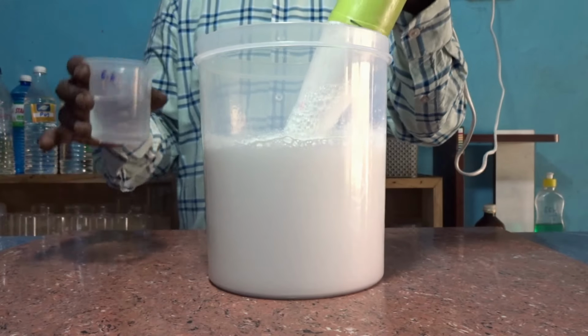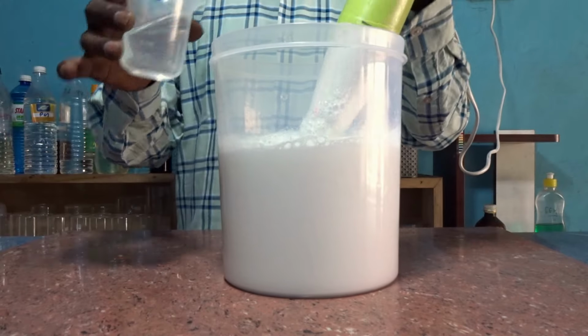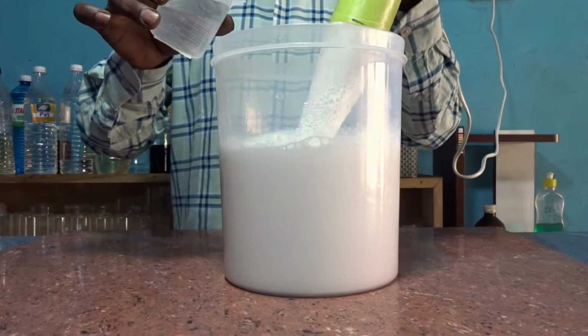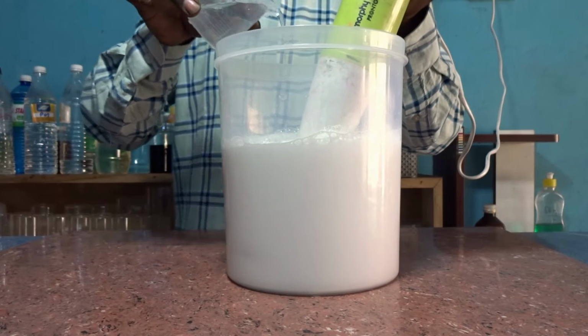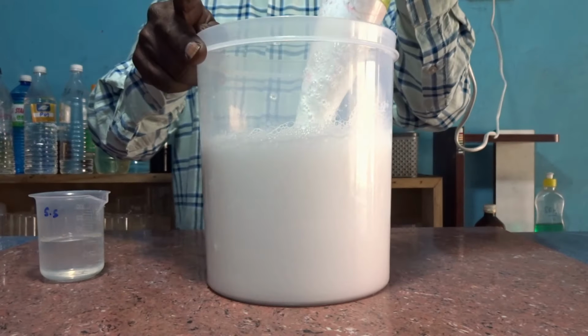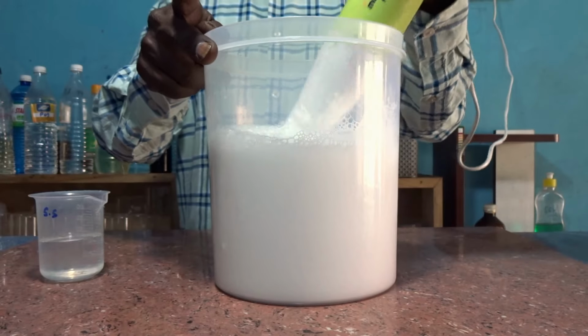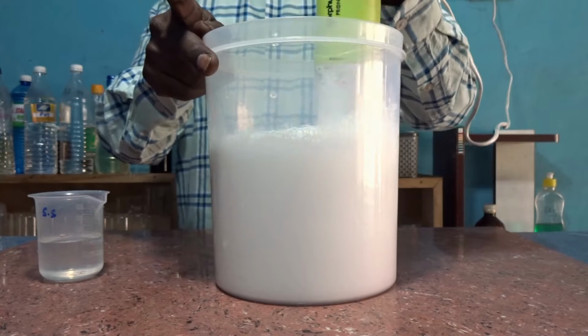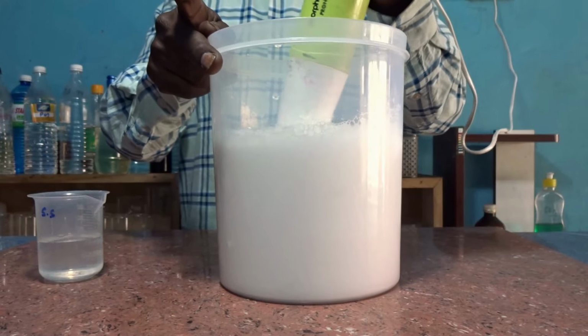Without lab analysis, we cannot estimate it. So depending on these factors, the volume of salt solution will also vary. Now I got the consistency equal to that of idli dosa batter. Now it is time to stop the addition of salt solution.